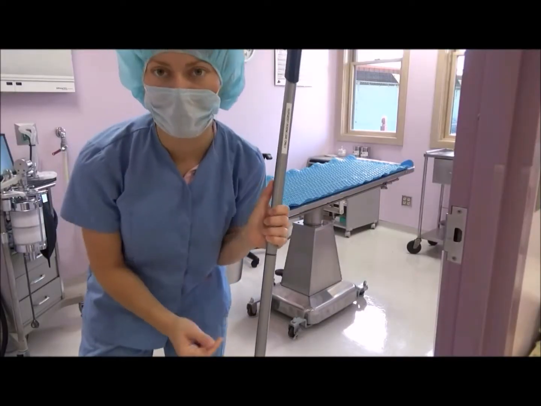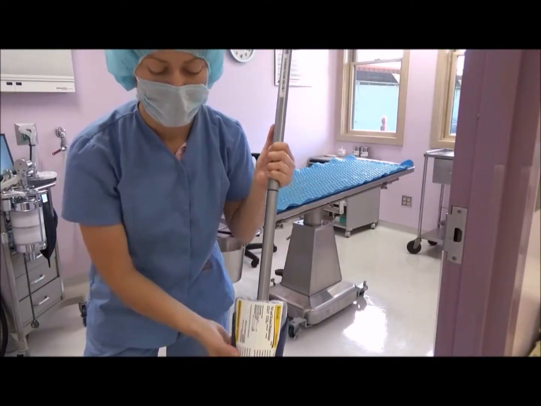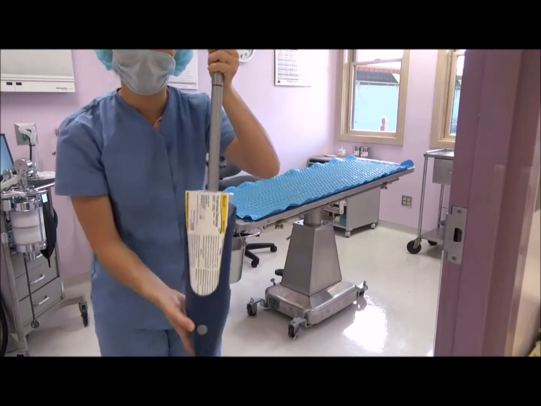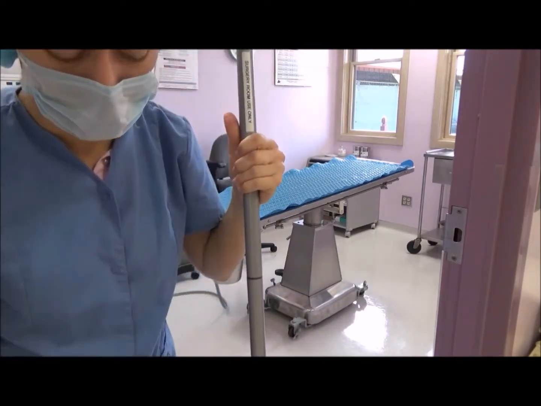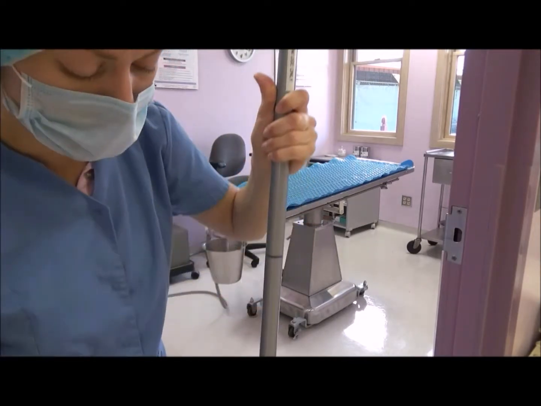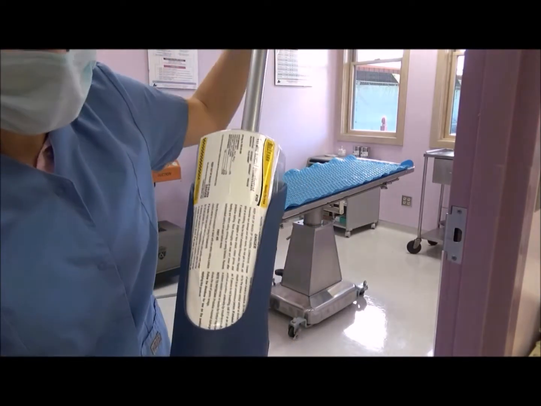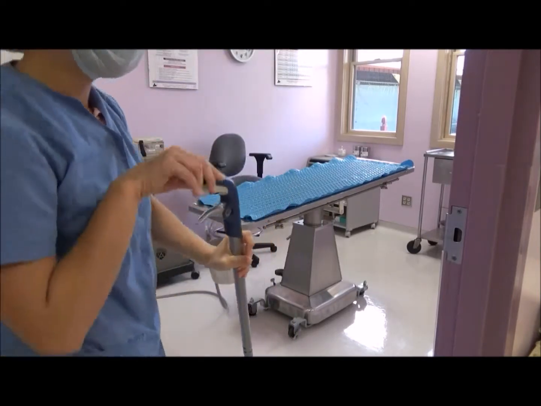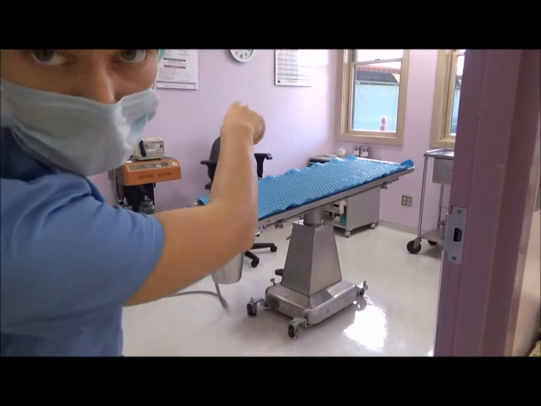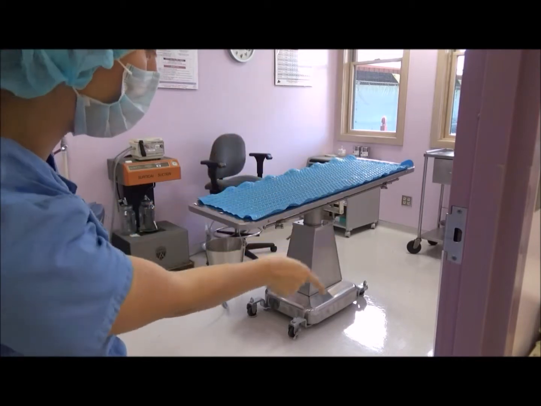Finally, to complete our terminal cleaning in the surgery suite, I'm going to use a wet vacuum here. It's specifically labeled for surgery room use only, and it's preloaded with the Vtht disinfectant and viricide. So I'll start in the corner there and I'll work my way back.